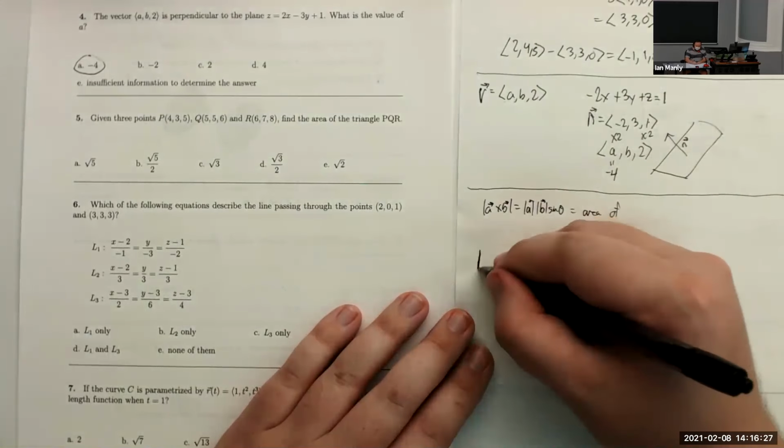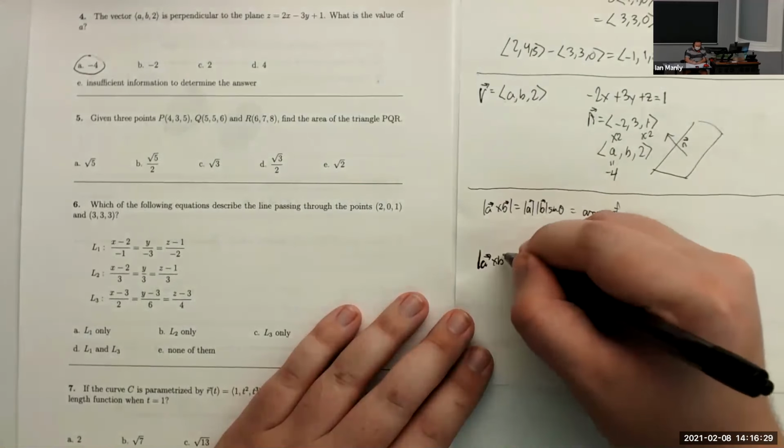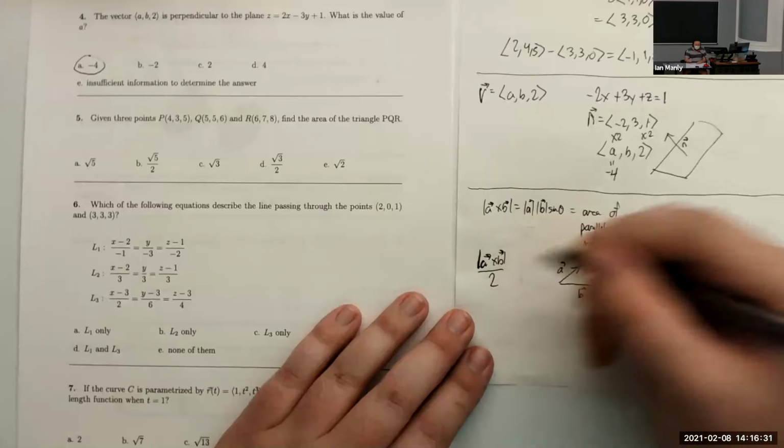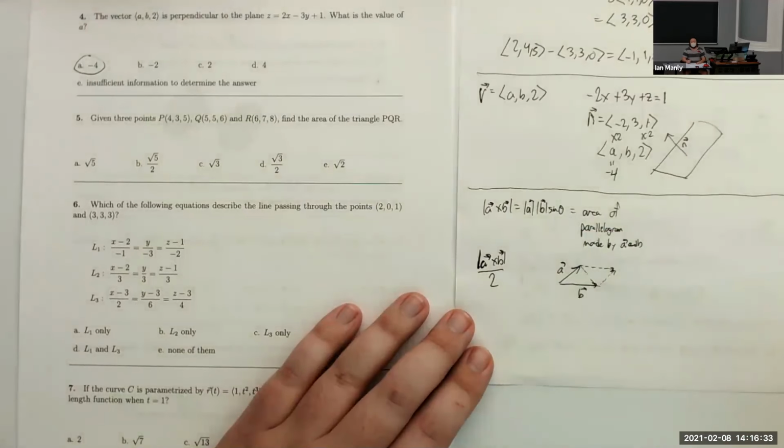So what we're doing is we're going to make two vectors, A and B. We're going to take the cross product of them, see how big it is, and then we're just going to divide by 2. That's going to give us the area of our triangle. So if they ever ask for a triangle's area, you do the cross product divided by 2. If they ever want a parallelogram, you just do the whole thing.